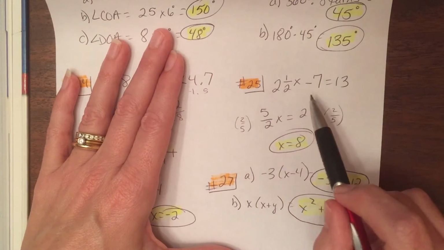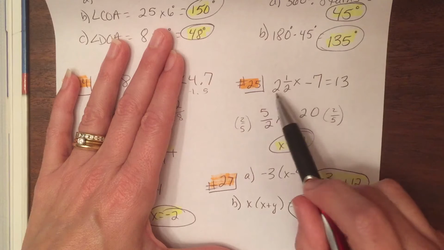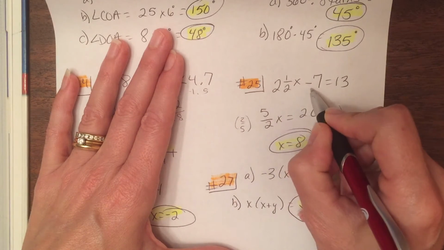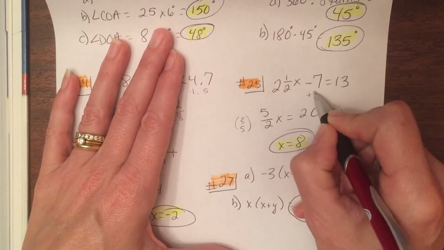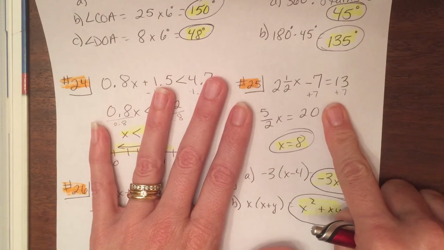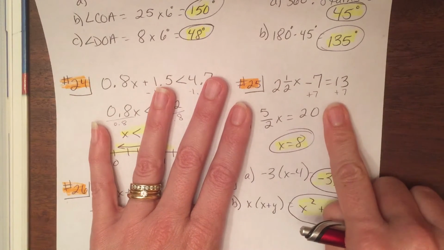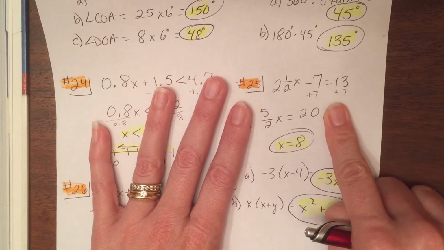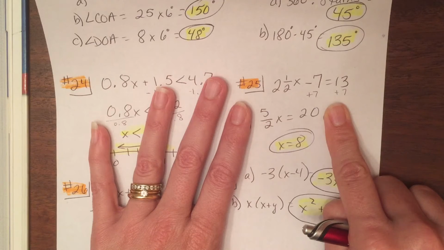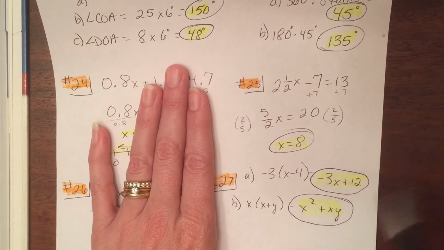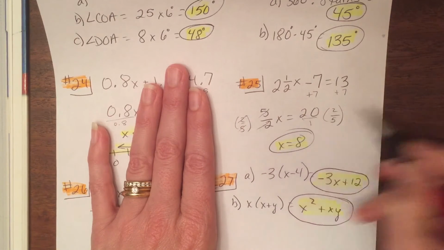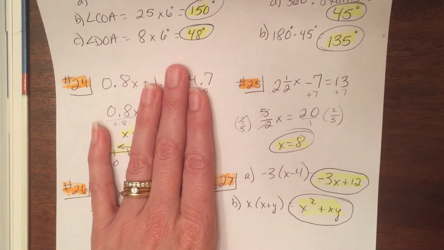25. 2.5x minus 7 equals 13. The term containing the x is 2.5x. So I want to see what's happening to that. It's being subtracted by 7. So we want to add 7 to both sides. Then I get 5 halves x. I went ahead and made this improper. 5 halves x is equal to 20. What's happening to x? It's being multiplied by 5 halves. How do I undo that? Divide by 5 halves, which means multiply by the reciprocal. Multiply both sides by 2 over 5. This all reduces over here. 20 over 1 times 2 over 5 gives me x is equal to 8.